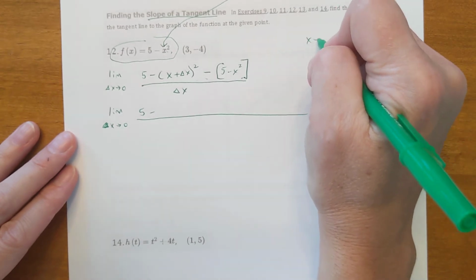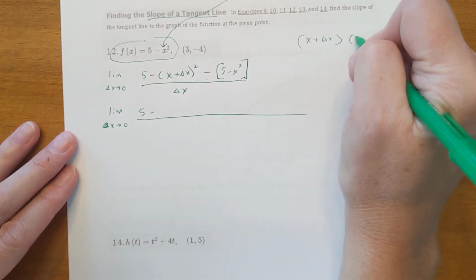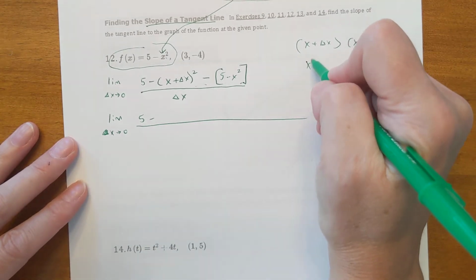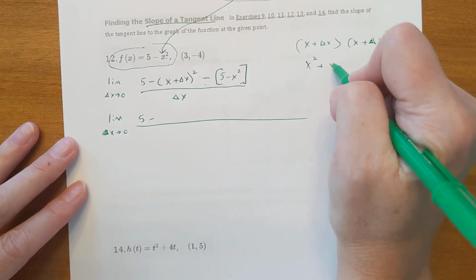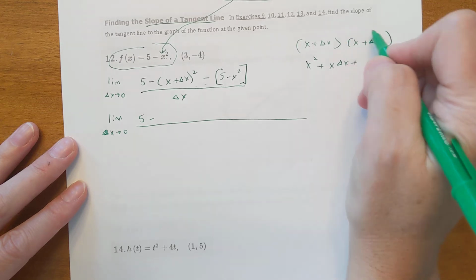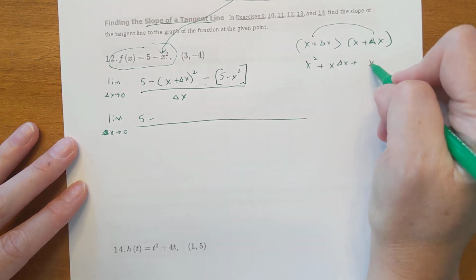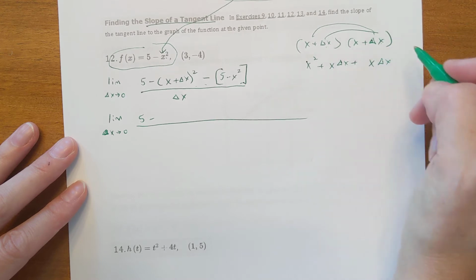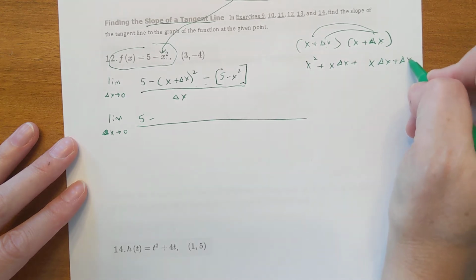We have x plus the change in x times x plus the change in x. FOILing that out, we get x squared plus x times the change in x plus, on the outside, x times the change in x, and then the change in x times the change in x is the change in x squared.